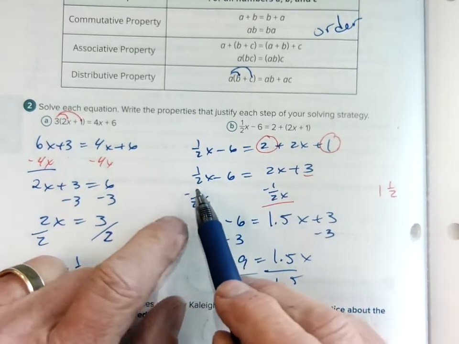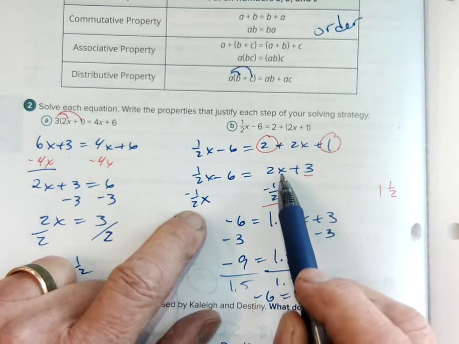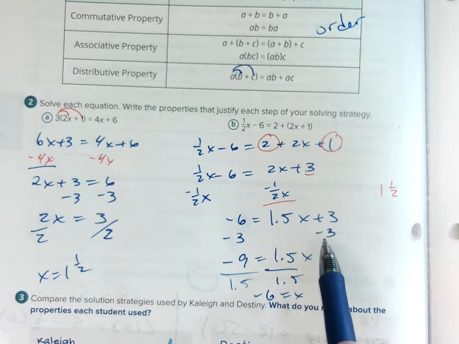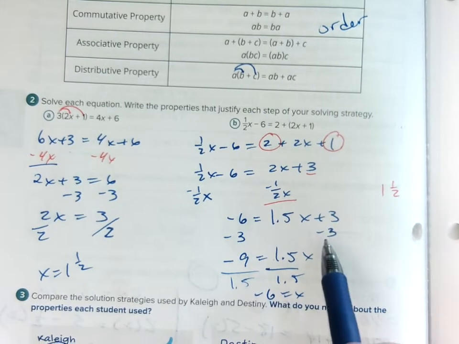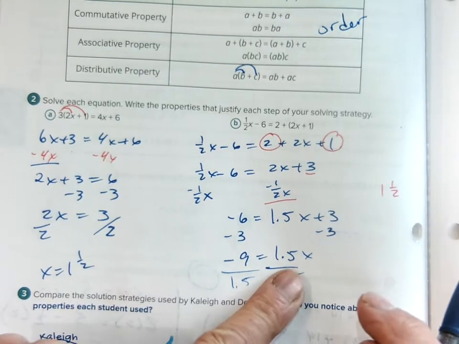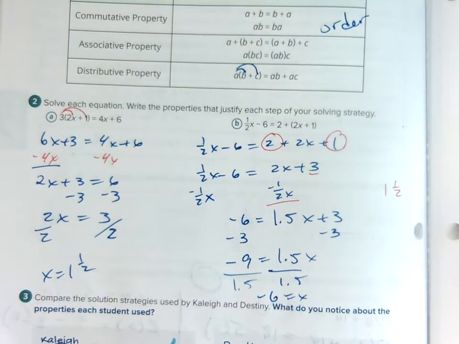And then I went minus 1 half x, minus 1 half x. And I got 2 minus 1 half x is 1.5, or 1 and a half x. I'm just solving. Minus 3 and minus 3, because I'm solving, get rid of the positive 3, gives me negative 9. And then I divide by 1.5x, and I got negative 6, okay?